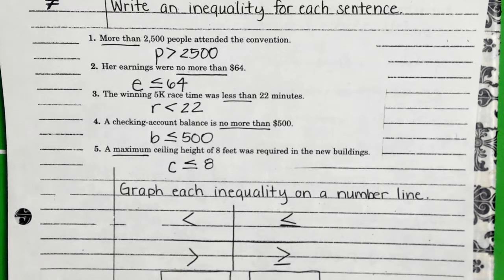Or if you go to a restaurant and the children's menu says 12 or under, that would be less than or equal to. Absolutely. That's why we have inequalities, because we have situations where you could have more than one solution to a problem. Okay?